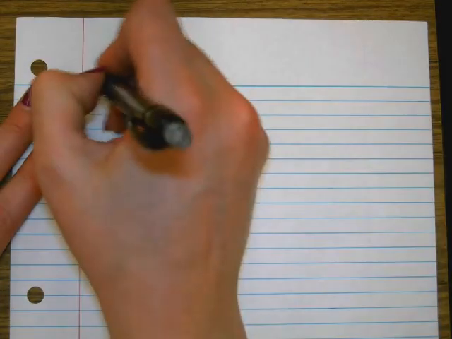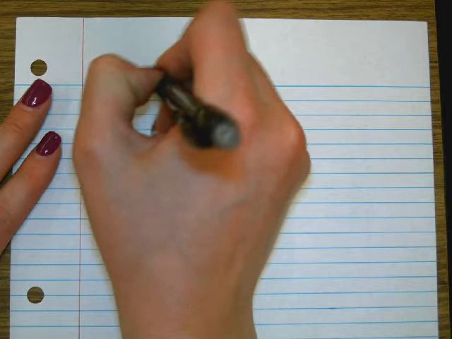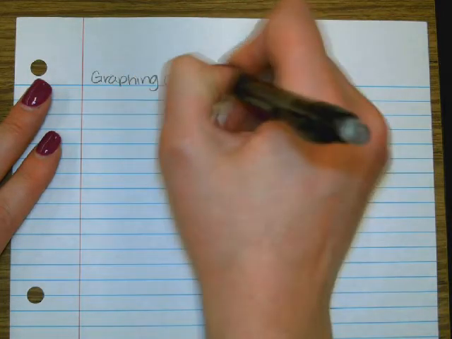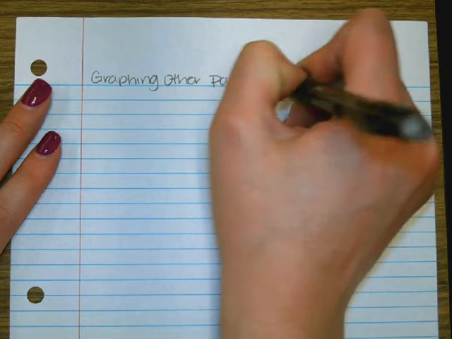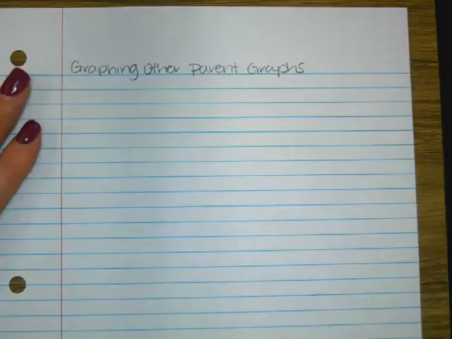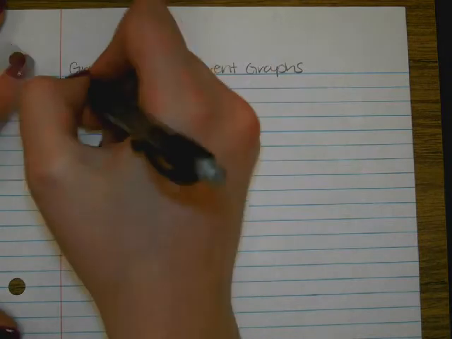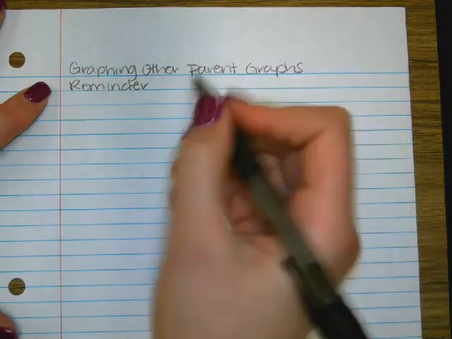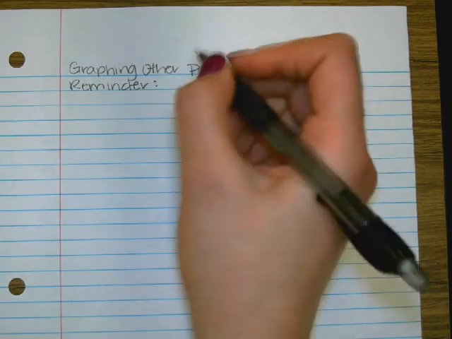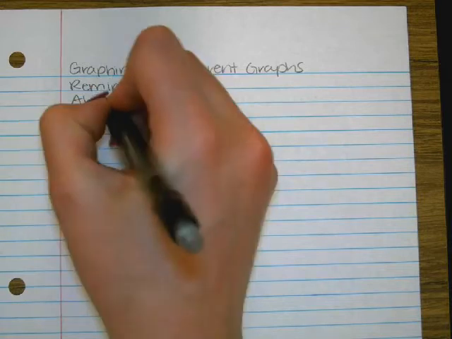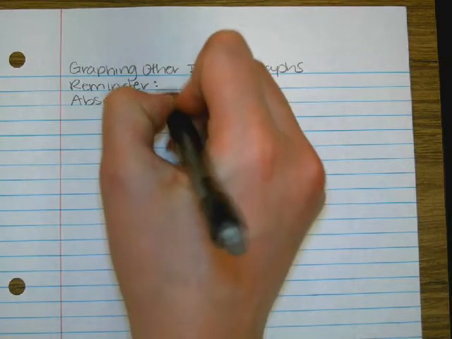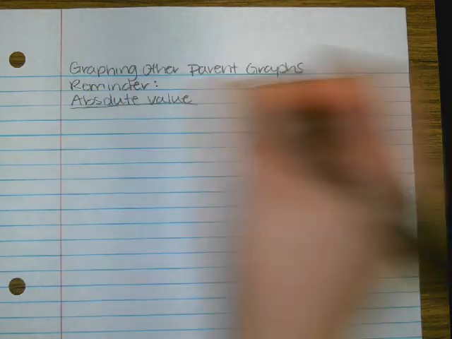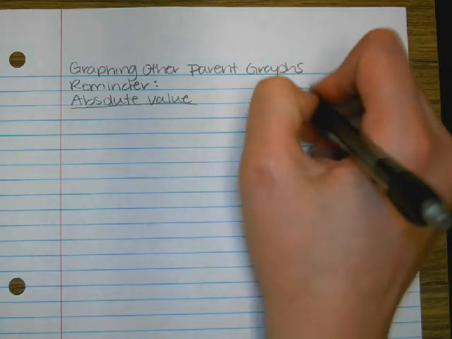All right, in this video we're going to look at graphing some of the other parent graphs. So if you guys remember, and hopefully you do, we have graphed two parent graphs by hand so far. The first one that we worked with was absolute value. And the second one we looked at was quadratics.